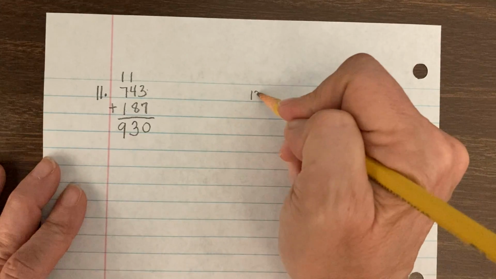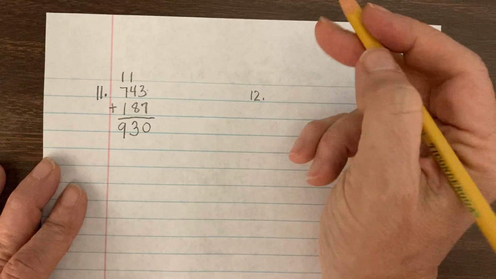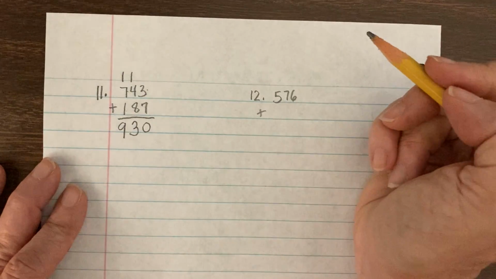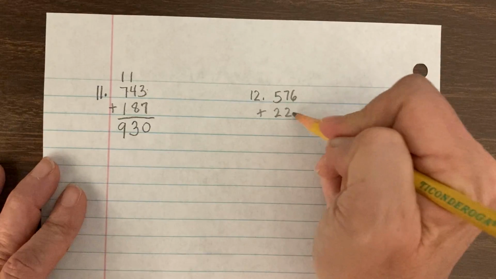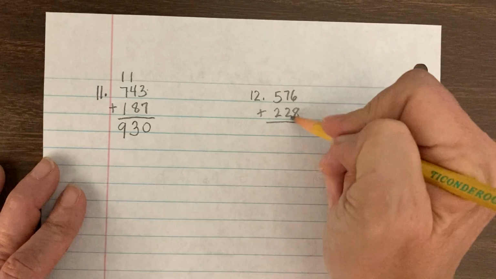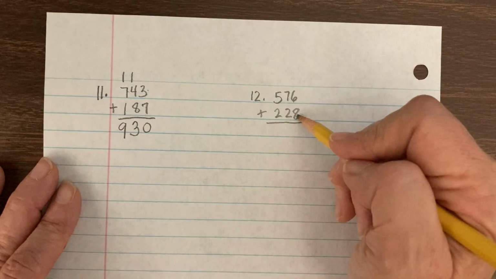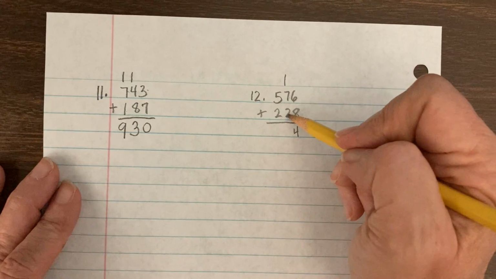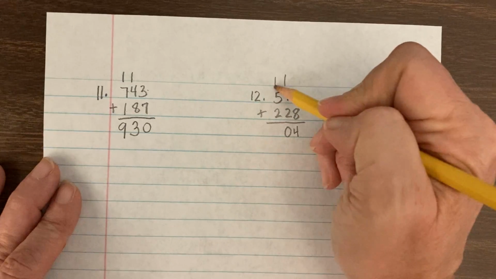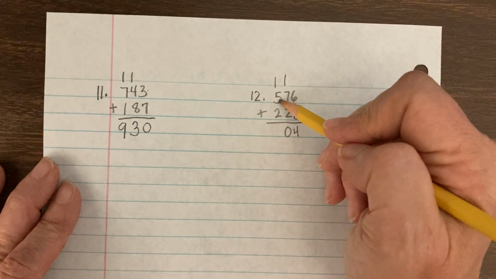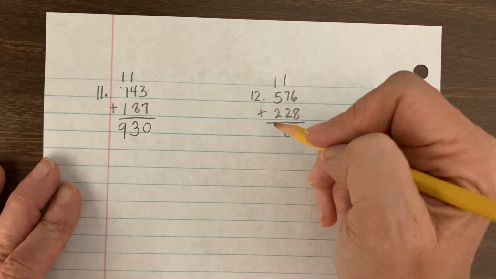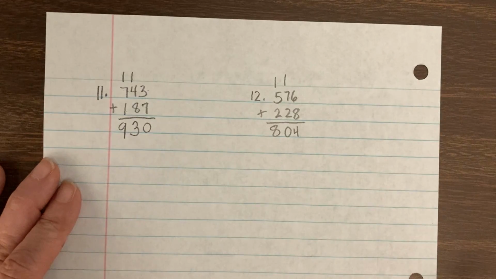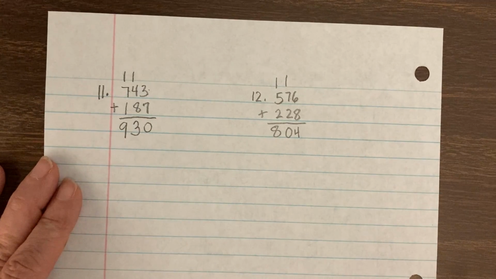And last one, number 12, we're adding again, 576 plus 228. Make sure your hundreds, tens, and ones are lined up. 6 plus 8 is 14, carry the 1. 1 plus 7 is 8, plus 2 is 10, carry the 1. 1 plus 5 is 6, plus 2 is 8. So the answer to number 12 is 804. And that's it for this written practice.